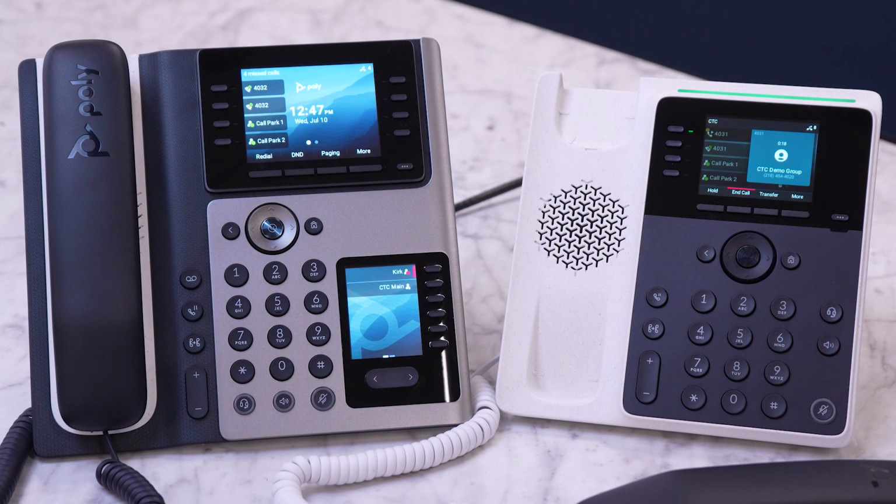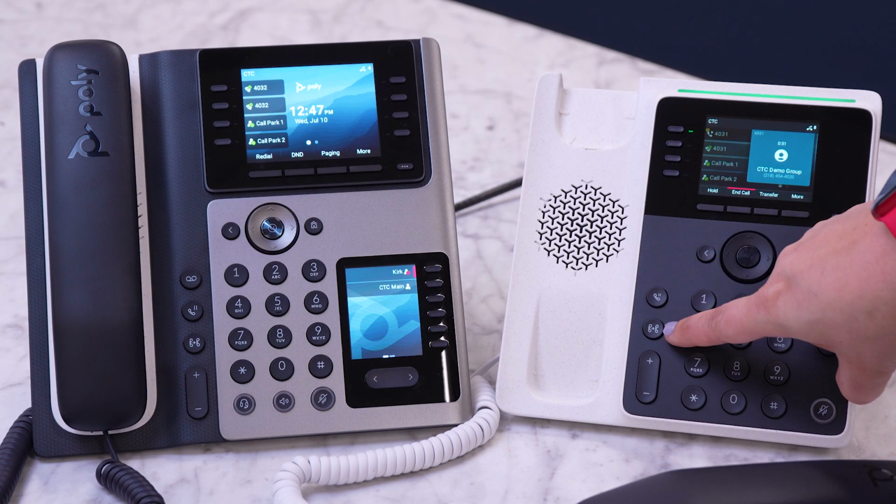If you'd like to transfer a call, there are 3 different ways we can do this. I'll show you. The first transfer we will cover is a blind transfer or cold transfer. A blind transfer is transferring the phone call without speaking to the person you're transferring to. To do this, hit the transfer button here or down here.